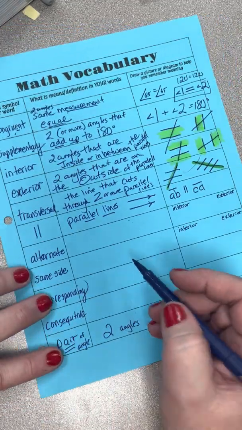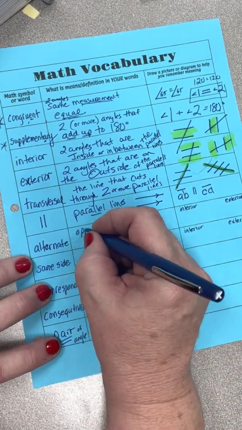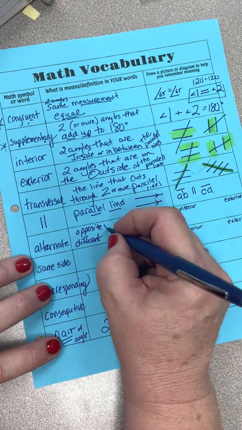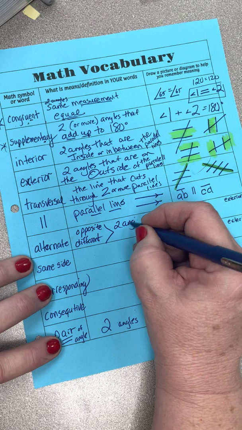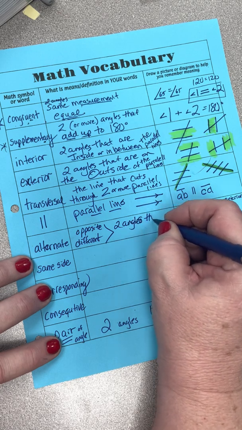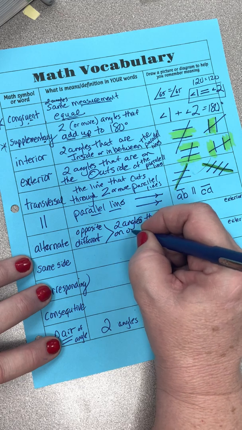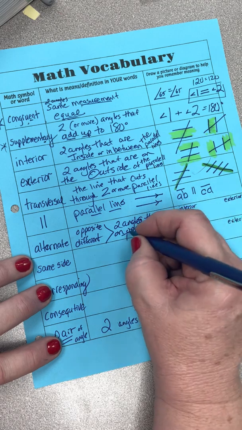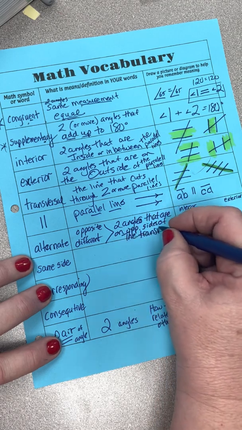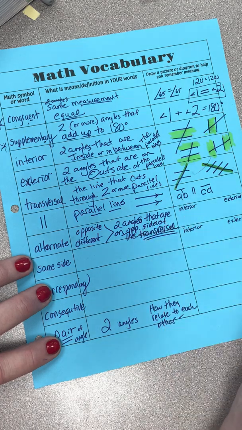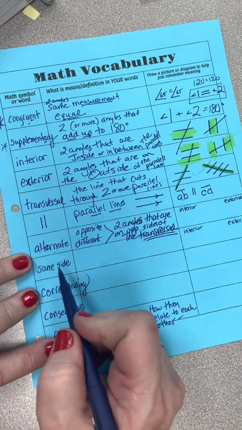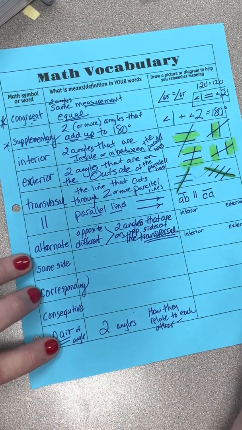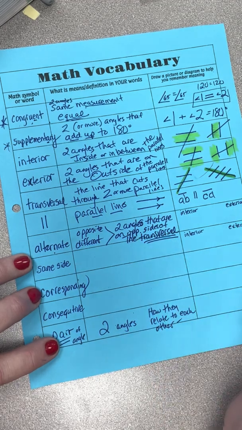Alternate. Okay, alternate is like opposite, different. Two angles that are on opposite, I'm just going to put OPP, sides of the transversal, not the parallel lines, the transversal. So both alternate and same side are connected to the transversal. I'm sorry, I just said that wrong. Transversal, not the parallel lines.